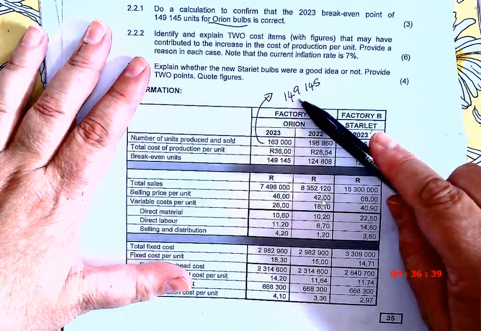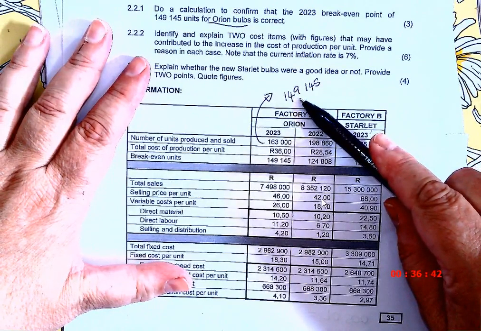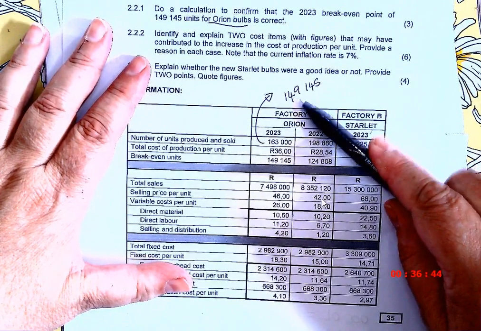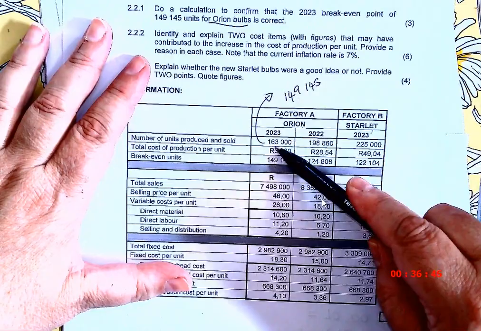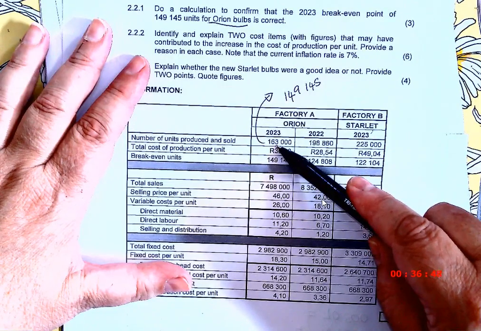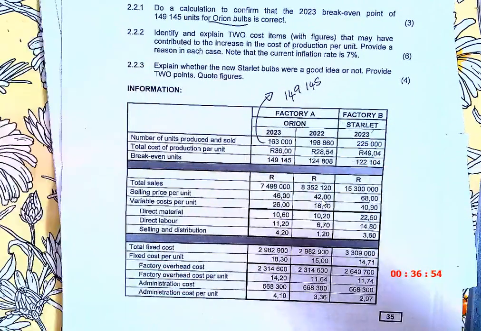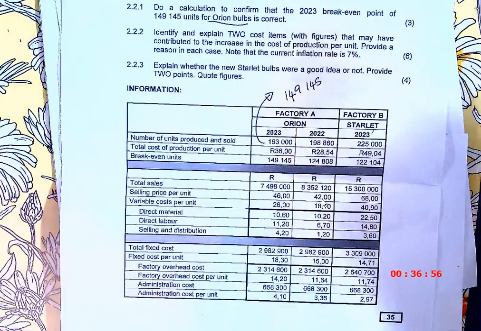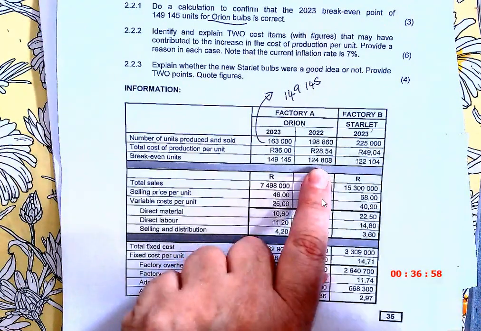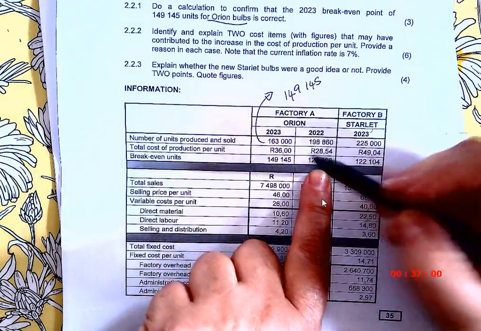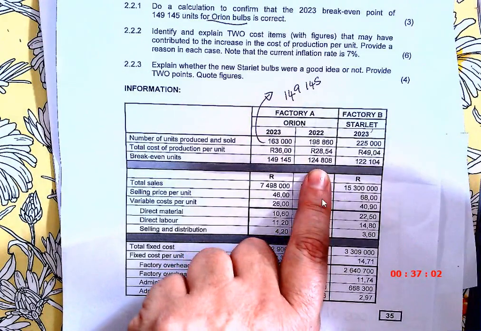So, in other words, I'm supposed to produce 149, né? But I produced 163. Can you see I produced more than the break even? Okay, so the difference there would give me my profit. Now, can I quickly ask you, on how many units did I make a profit this year?